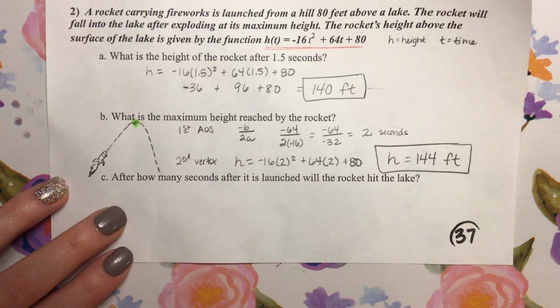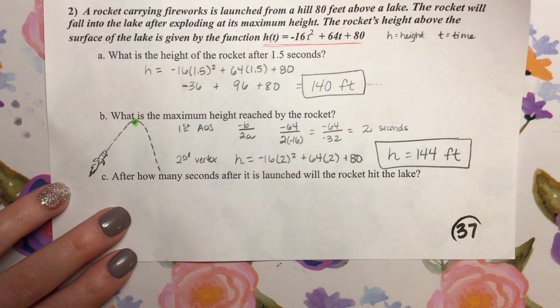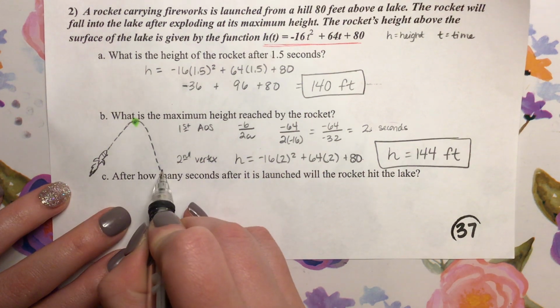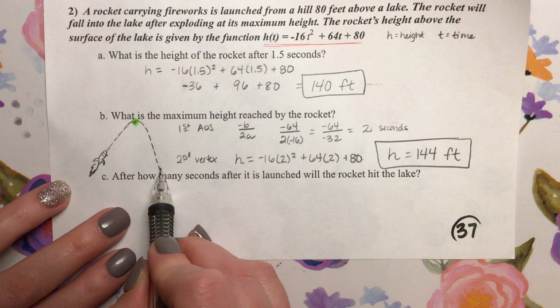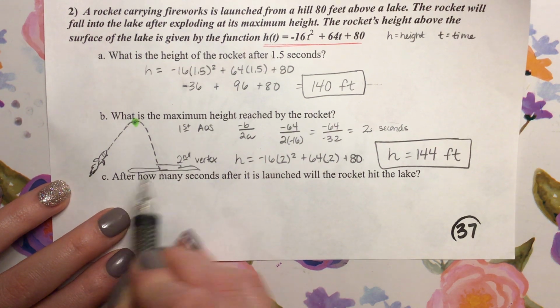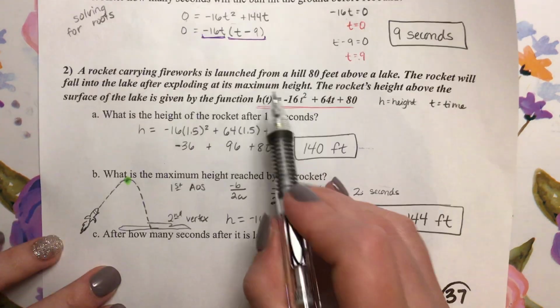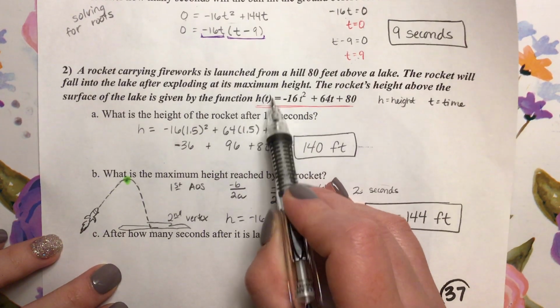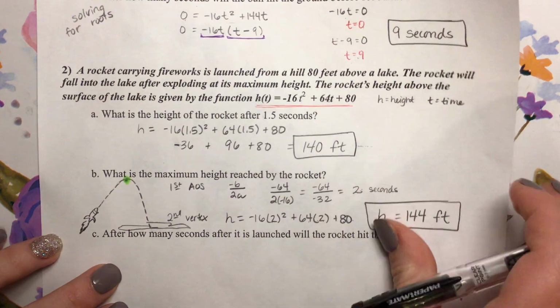This next question says, after how many seconds after it is launched will the rocket hit the lake? So when will basically the height of the rocket be 0? When will it land in the water? When will it be in the lake? Okay, when it's at the lake, the height will be 0. Remember, this h of t means height, and then all of this tells us how to calculate the height.